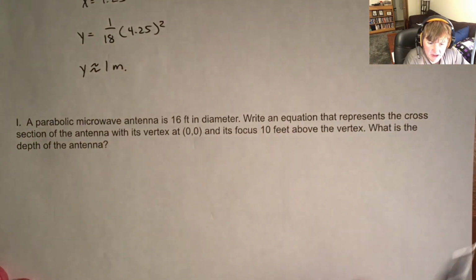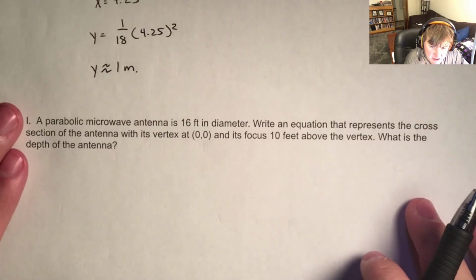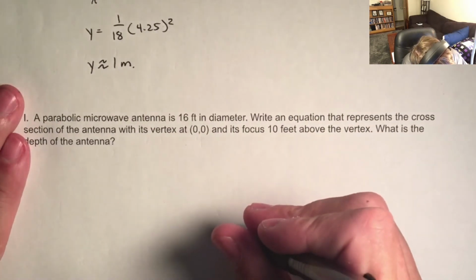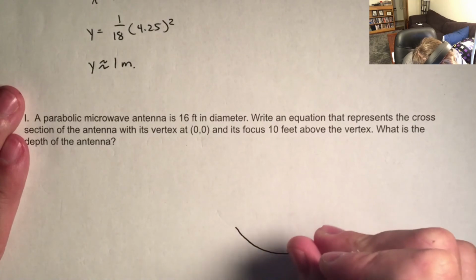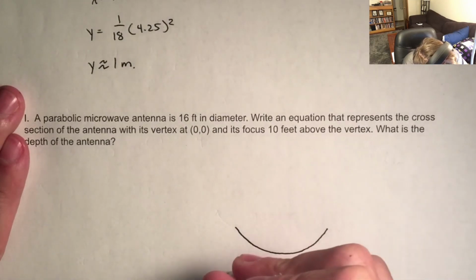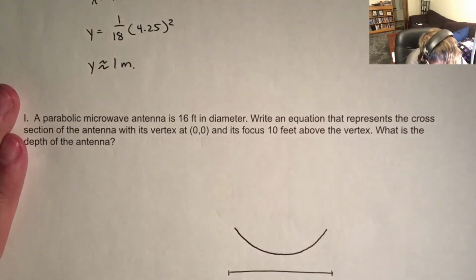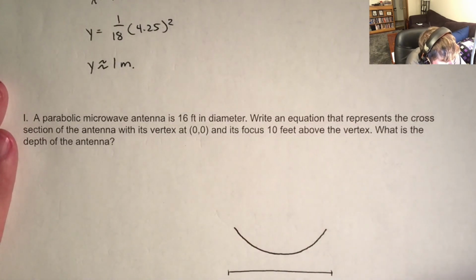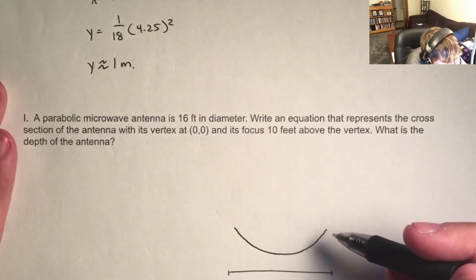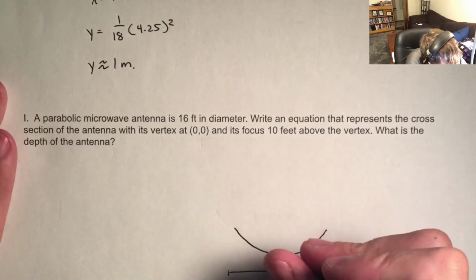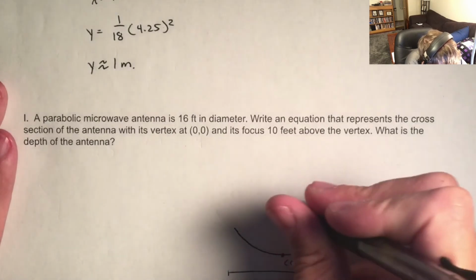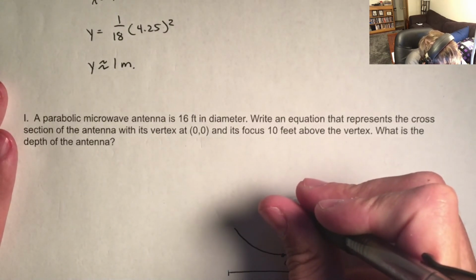So a parabolic antenna is 16 feet in diameter. Here I have the diameter; this whole thing is 16 feet. And we want to write an equation that represents the cross section of the antenna with its vertex at (0, 0) and its focus 10 feet above it.